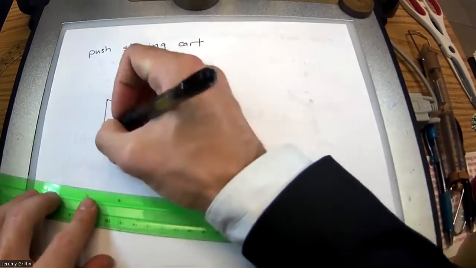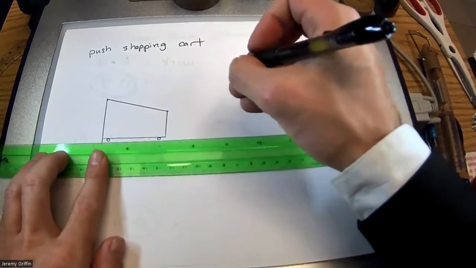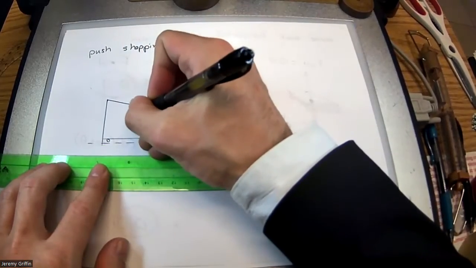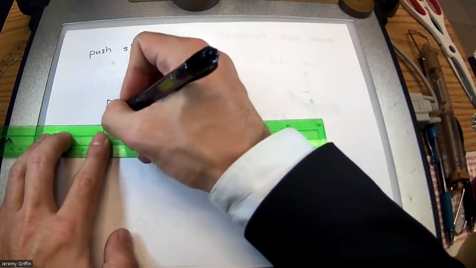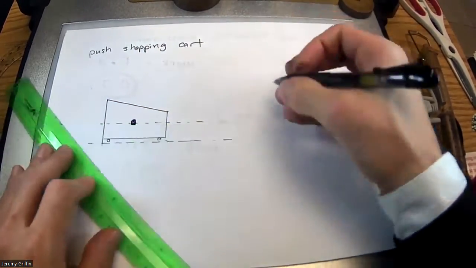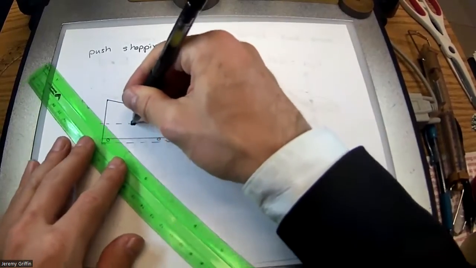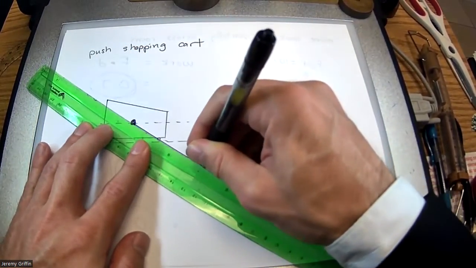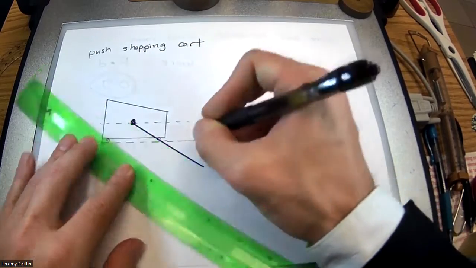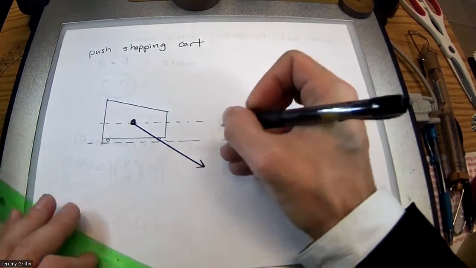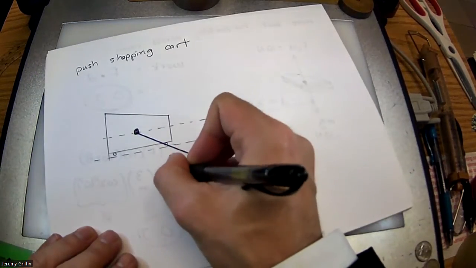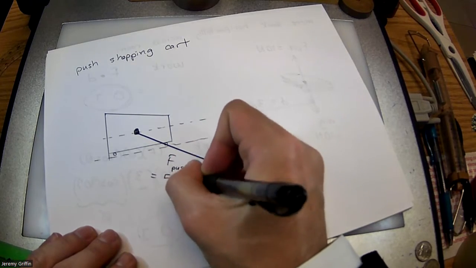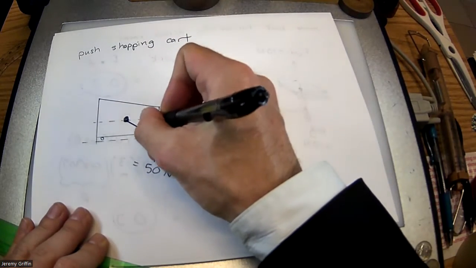Okay. Got little wheels here. Oh, it's on the floor. Okay. Here's the center of mass sort of. Let's get a parallel line right here. And let me do a partial free body diagram. Suppose I'm pushing, not exactly horizontally, but kind of down and forward at the same time. And let's have that F push, that applied force, be 50 newtons.